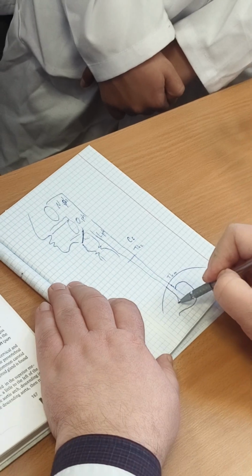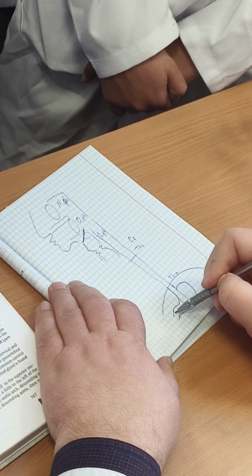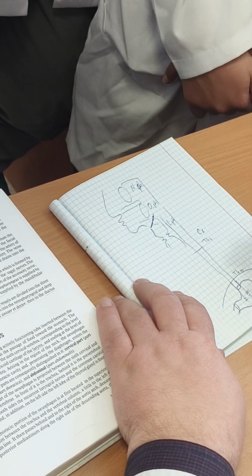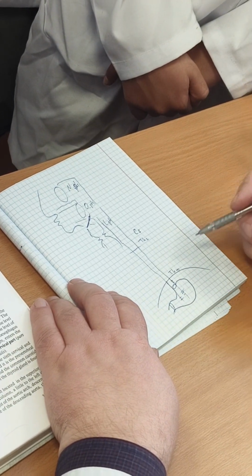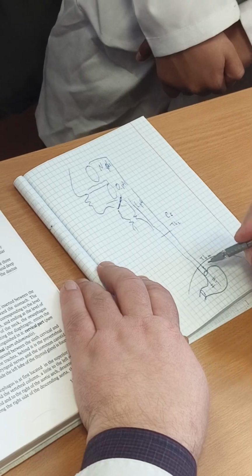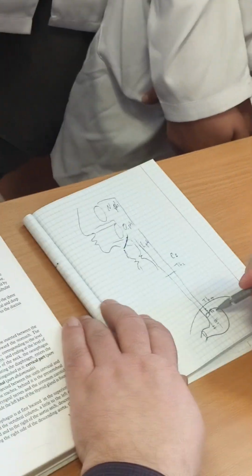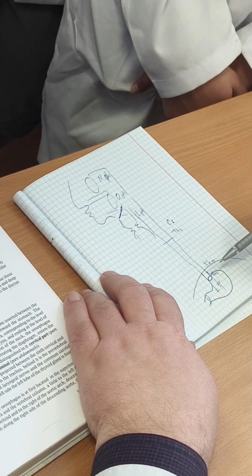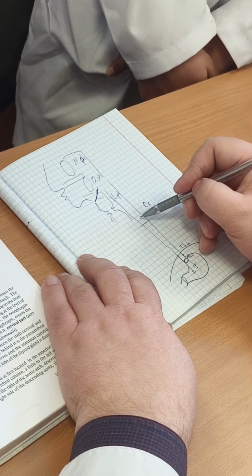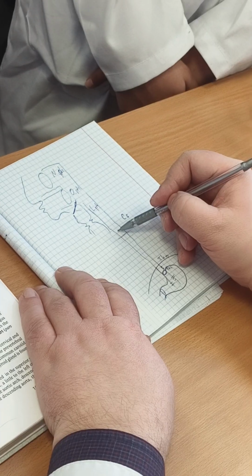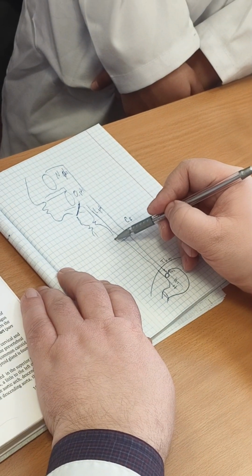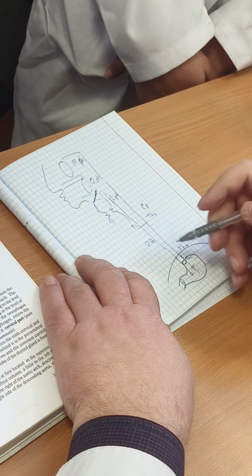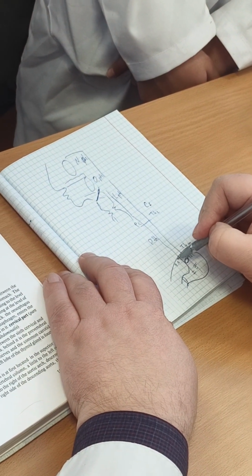Here it is, that is the stomach. Here it is stomach. This is abdominal part of esophagus from T10 to T11. That is level where esophagus opens into the stomach. That is cervical part, pars cervicalis, pars thoracica, pars abdominalis.